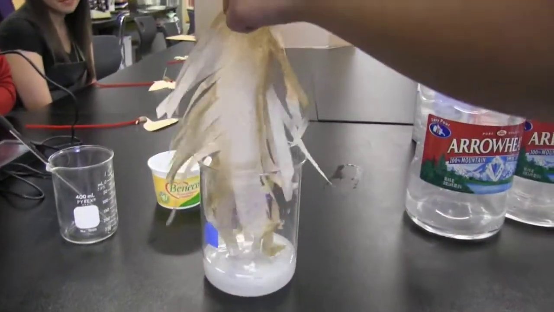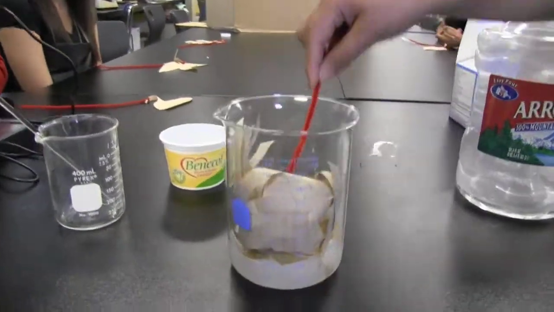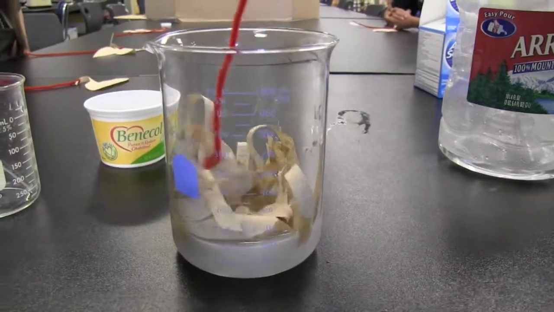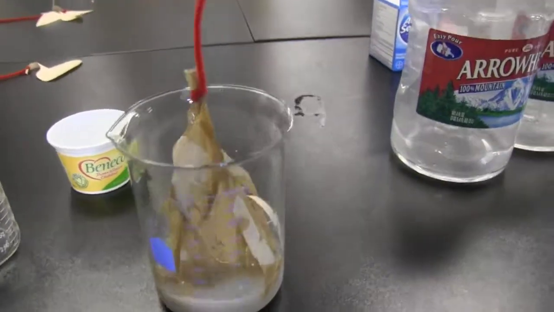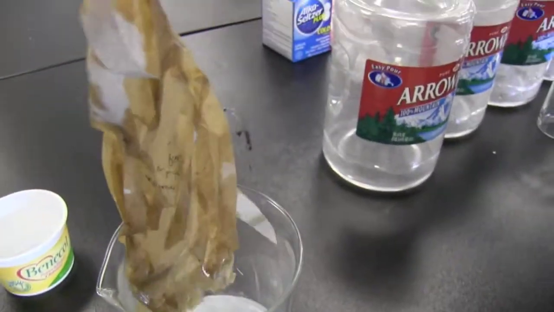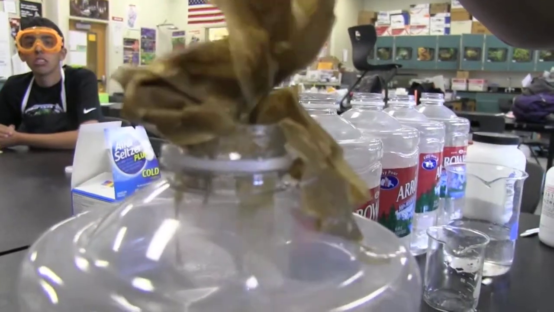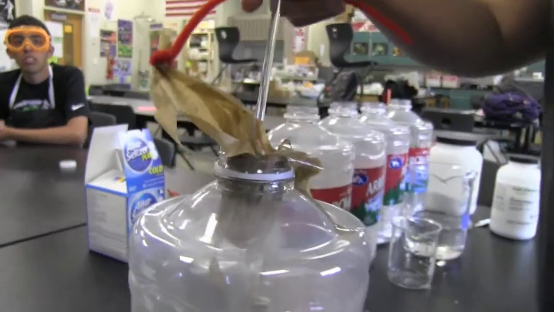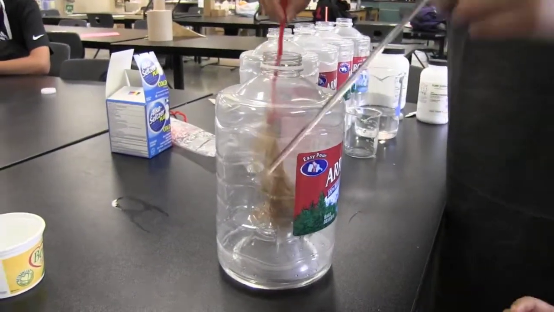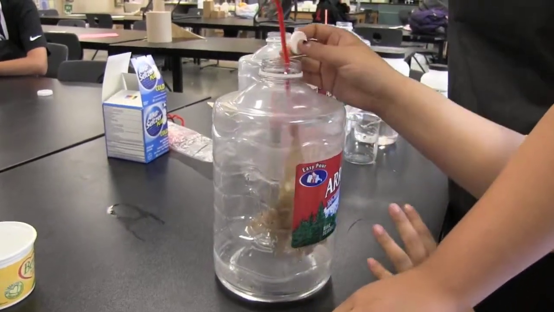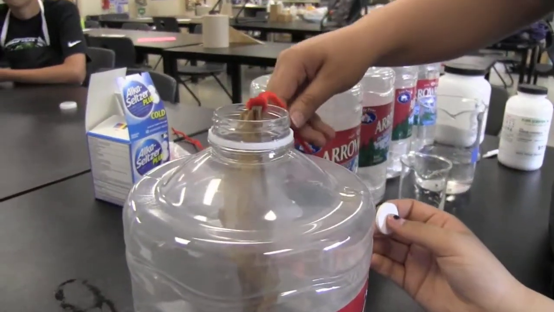And here I am putting the Eastern white pine leaf, soaking it in the solution. Anyone try suspending it? Okay.